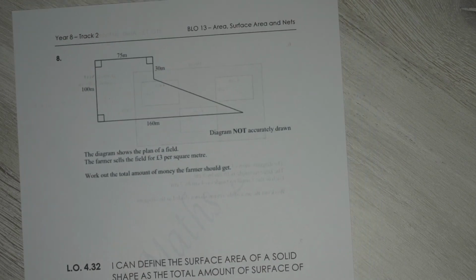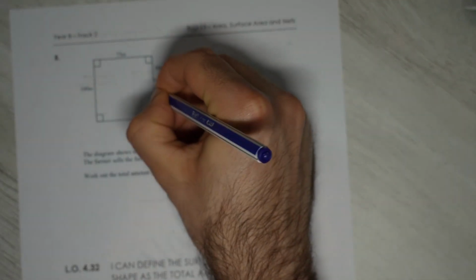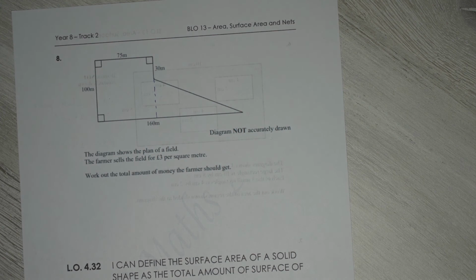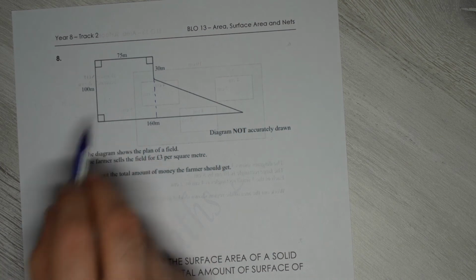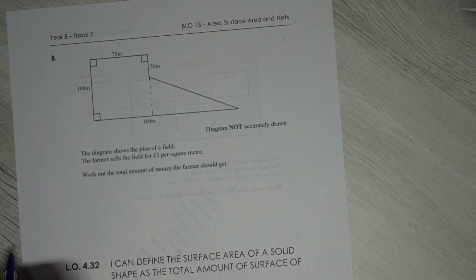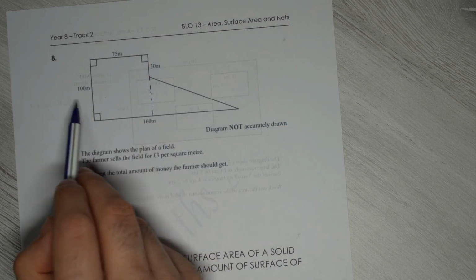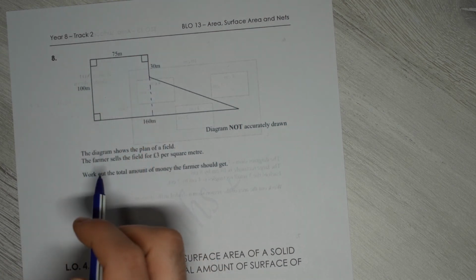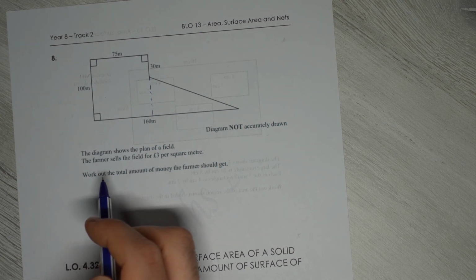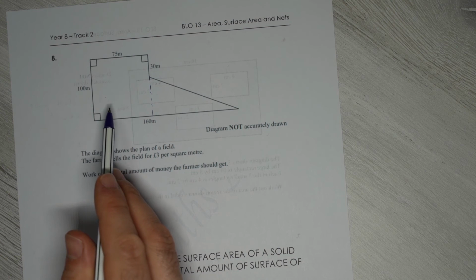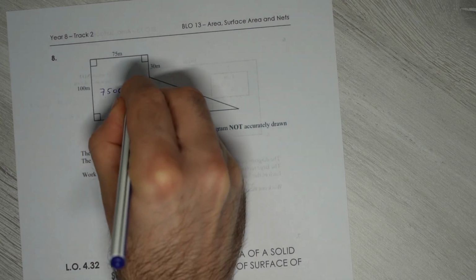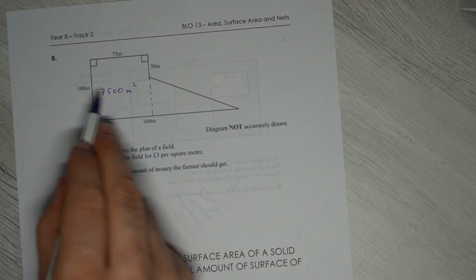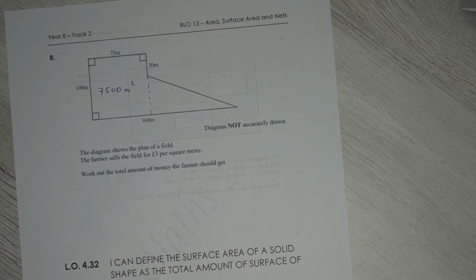Question 8, last question on page 11. So here we have another diagram. We need to find the area of this diagram first, and then we need to answer this question as well. So let's find the area of the rectangle. Although it seems to be a square, it is not a square because we have 100 meters and 75 meters. So it is a rectangle. So to find the area of this rectangle, we have to multiply 100 by 75, which is equal to 7500 meters squared. They are in meters, so the answer should be meters squared.